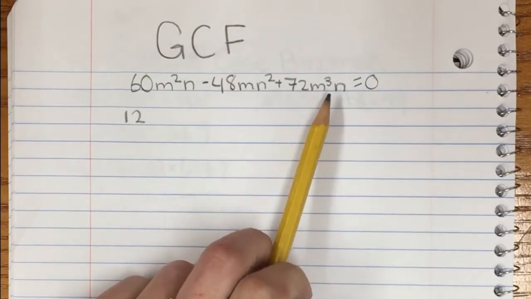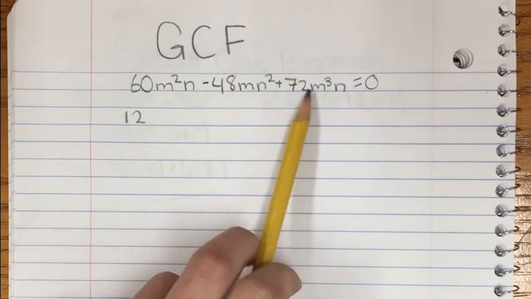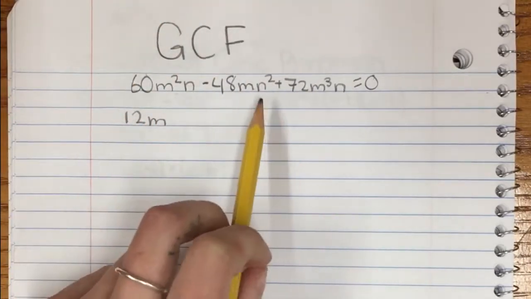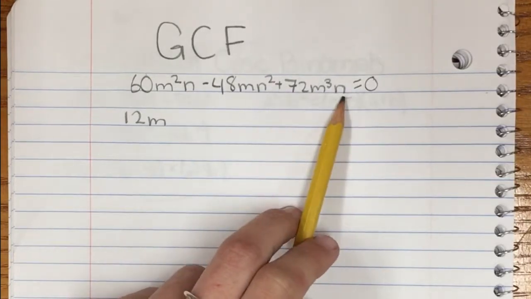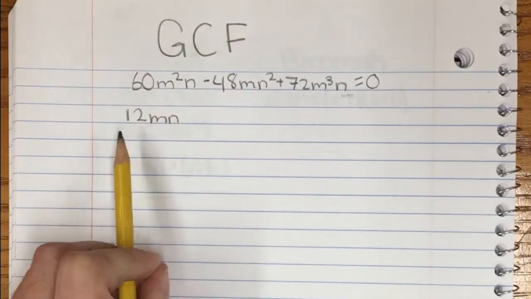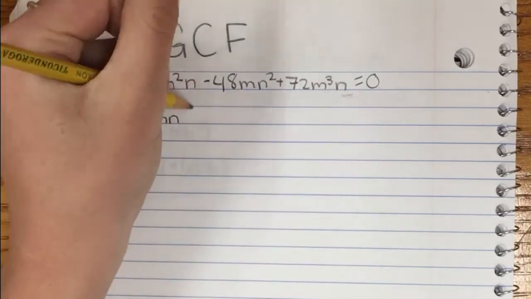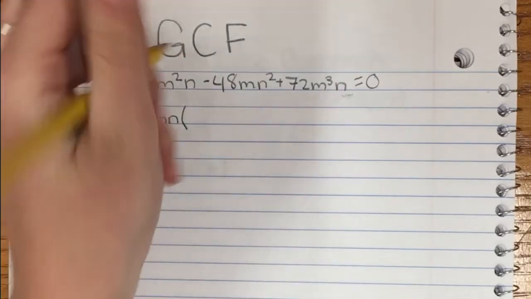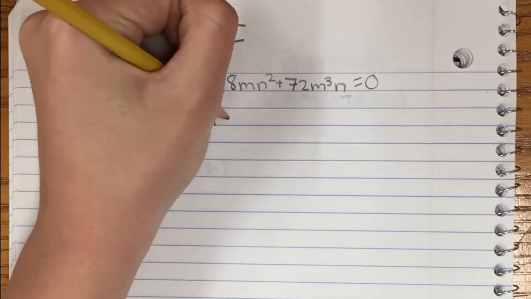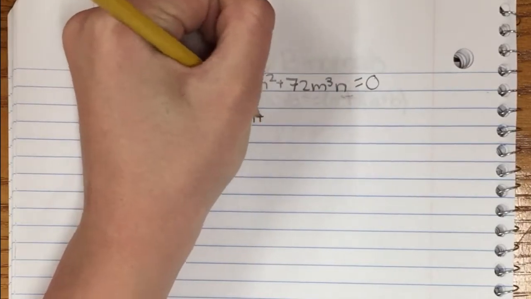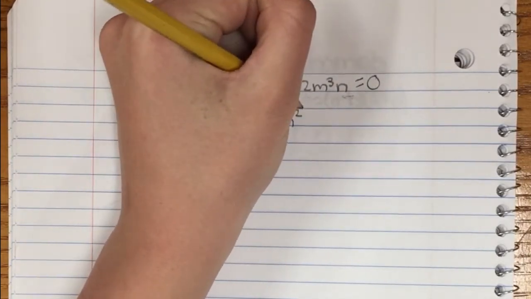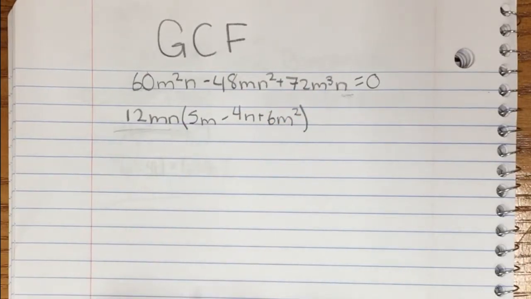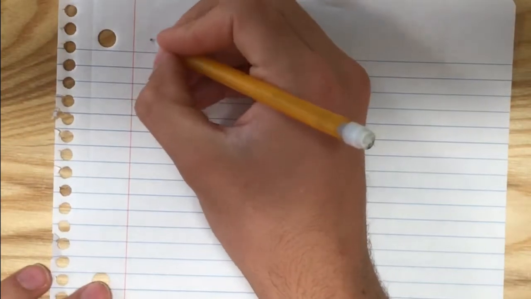There's an m in all of them, but not every one is m squared, so that's just going to be an m. And there's also an n in all of them, but not all of them are squared, so that's just going to be an n. And that's the greatest common factor for this. And next, you just figure out what's left. After that, it's 5m minus 4n plus 6m squared. You're just finding out what's left in the terms after 12 is factored out. There you go.